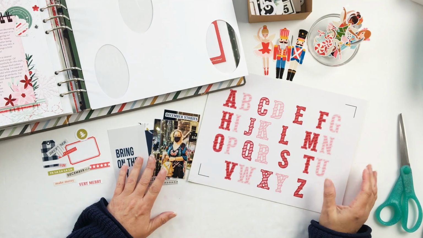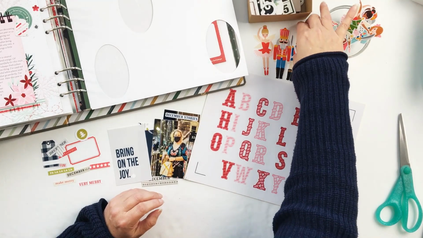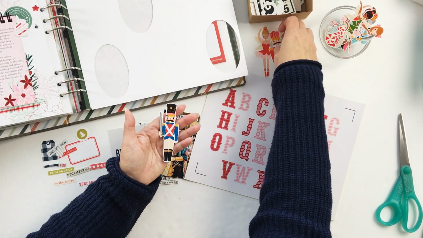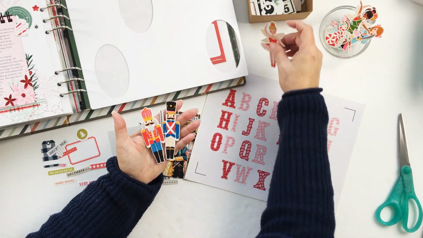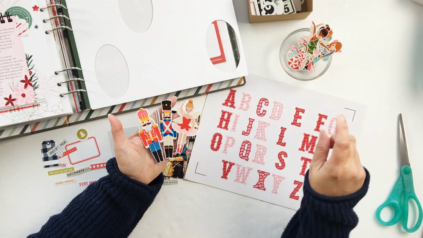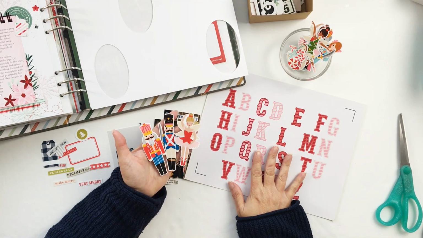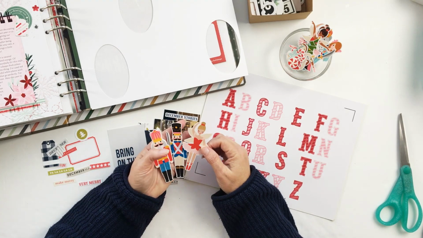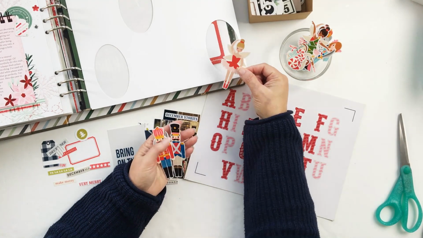I found these adorable little die cuts in the Silhouette Design store, and I will have the links below for these little cuties. There was a set of die cuts and also a set of alphabets, so I thought it would be cute to do a little spinner page.